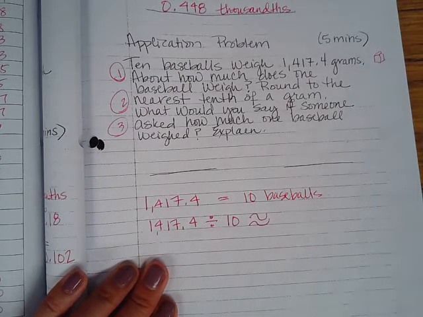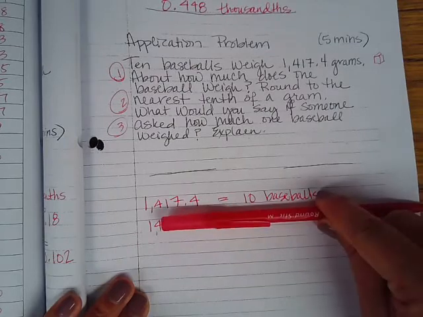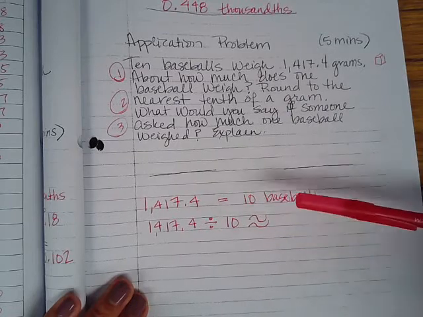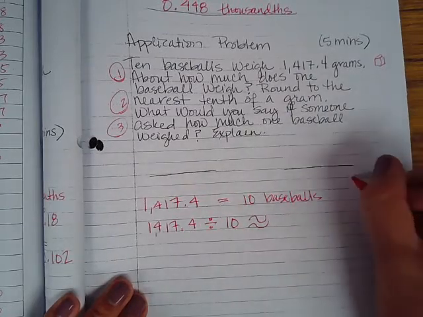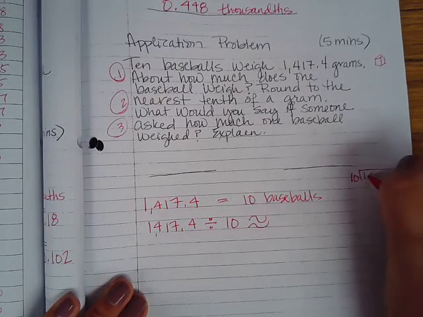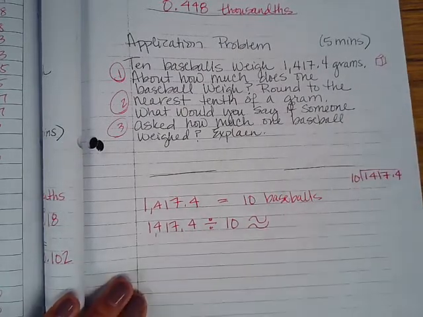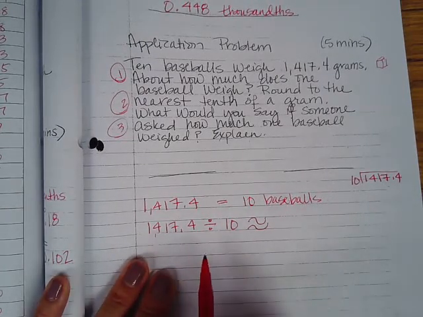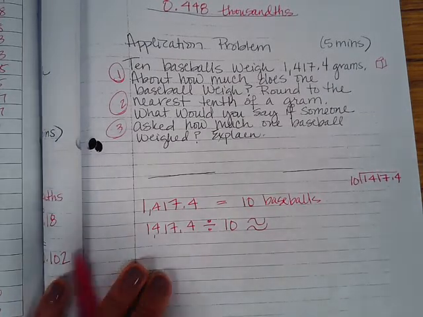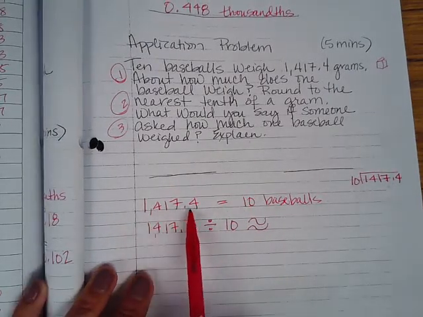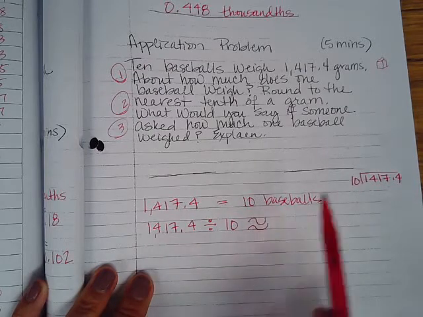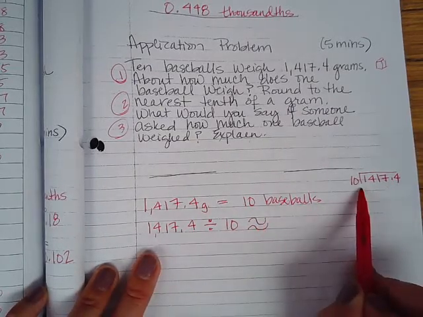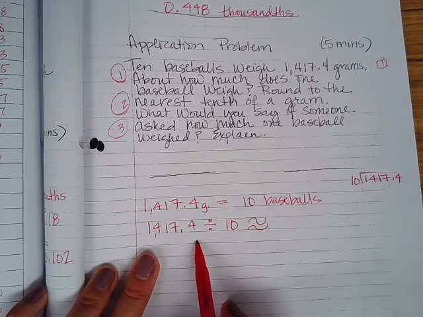We're going to move it. Show me with your fingers. Are we going to move it to the left or are we going to move it to the right? Remember, we're just dividing by 10. So we don't have to do this. We don't need to do that. We have a skill. We have a strategy. So if we have 1,417.4 grams for 10 baseballs, then we don't have to do it this way because we know how to divide by 10, hundreds, and thousands.